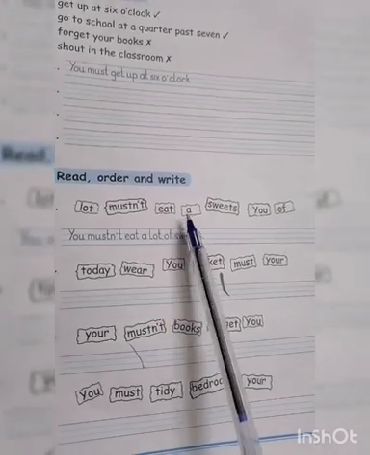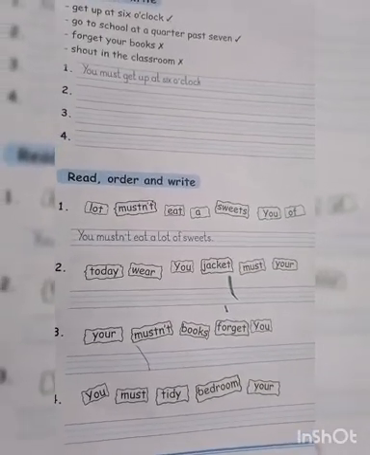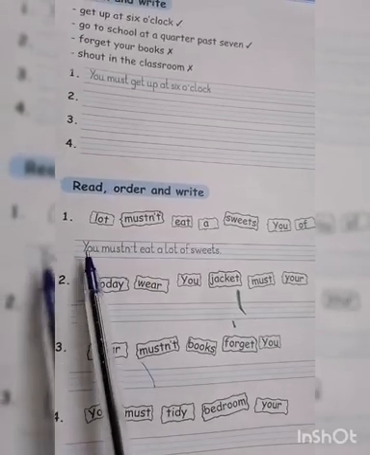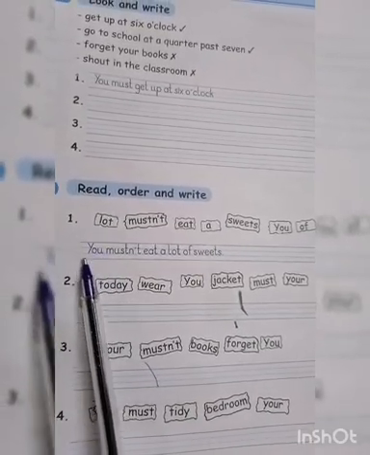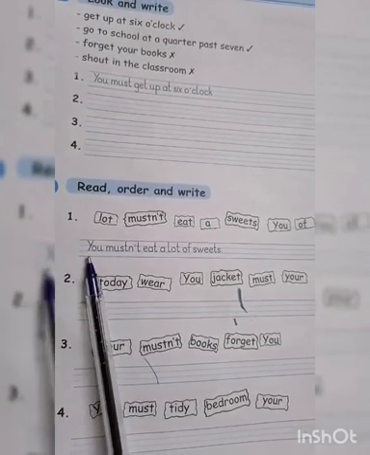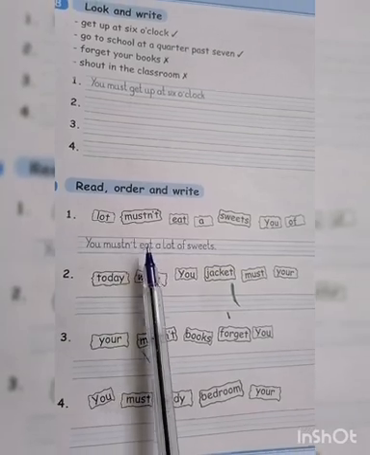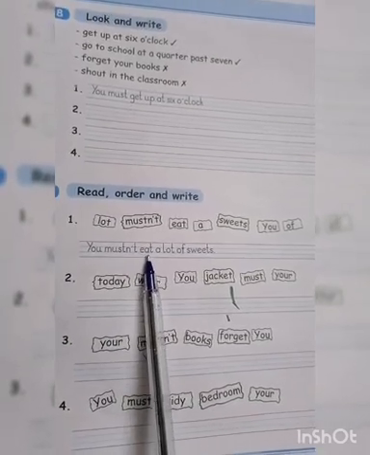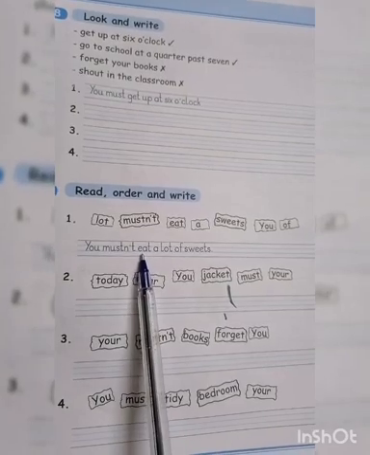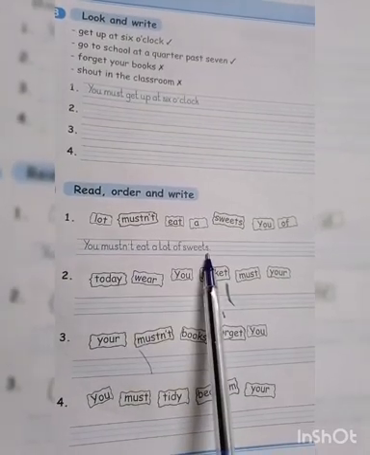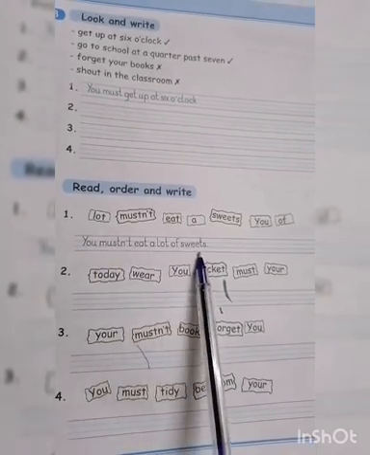At the beginning of the sentence, we should put the subject, you. Then the modal, must or mustn't. After that, we should put what? The verb, eat. Then the complement of the sentence. You mustn't eat a lot of sweets.